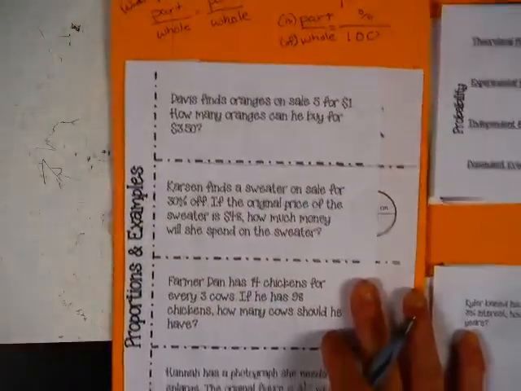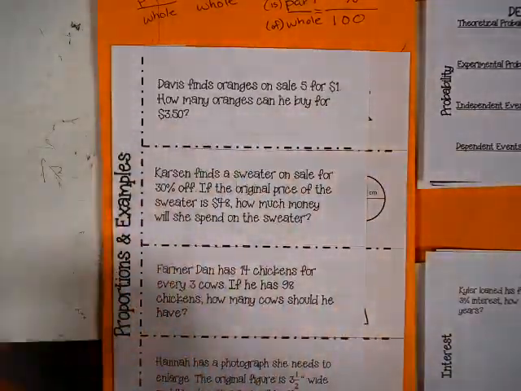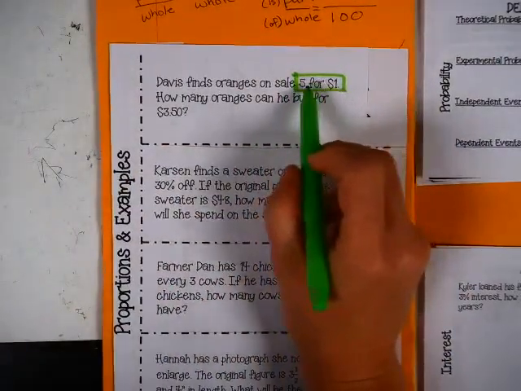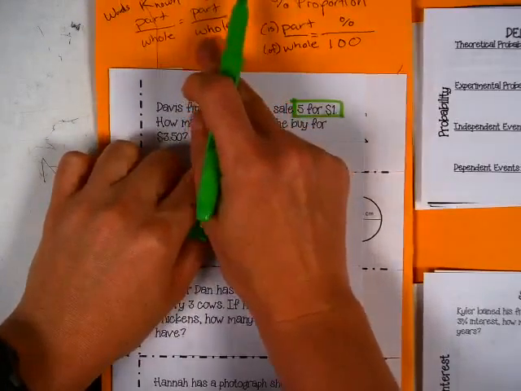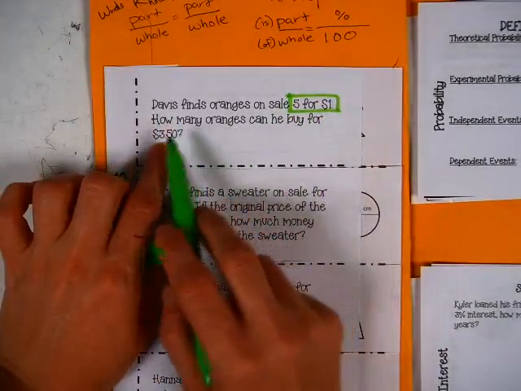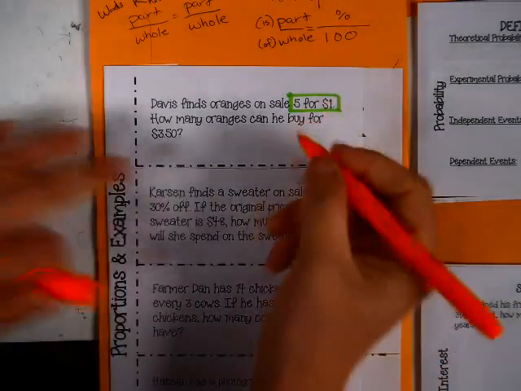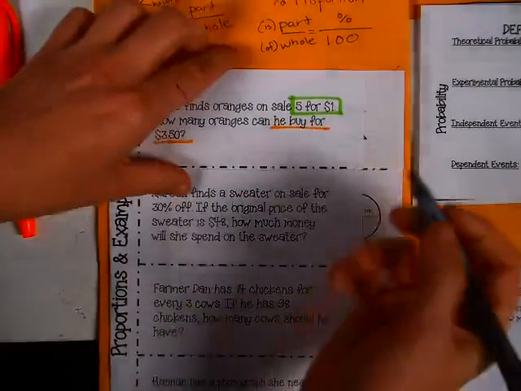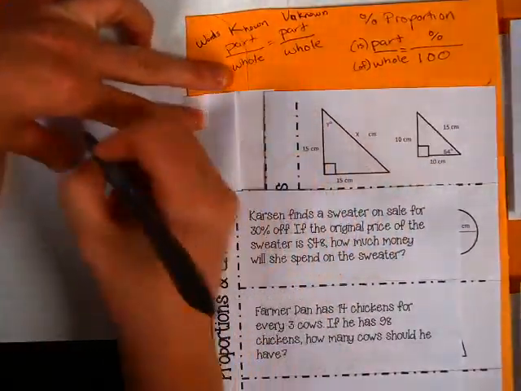Okay, so Davis finds oranges on sale. First we have to make sure we're comparing. What are we comparing? Are these things the same? It is talking about oranges to money, so we know we're probably going to have to use a proportion. And if you'll look, they're in the same sentence, and there's 3 numbers. He wants to see how many he can buy for $3.50. So, I'm going to flip to the back here. This is going to be a WKU.